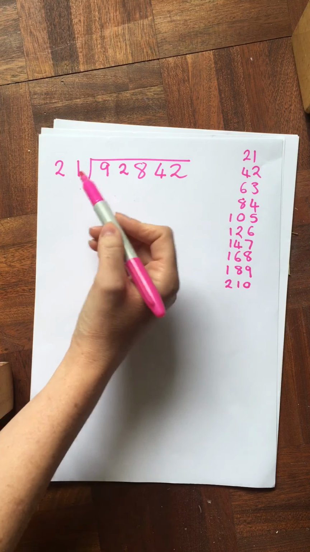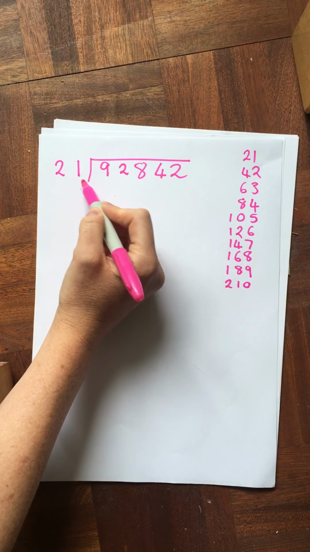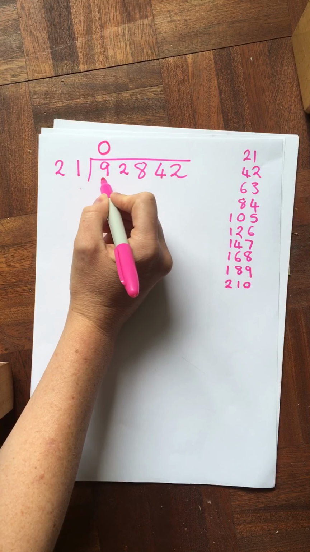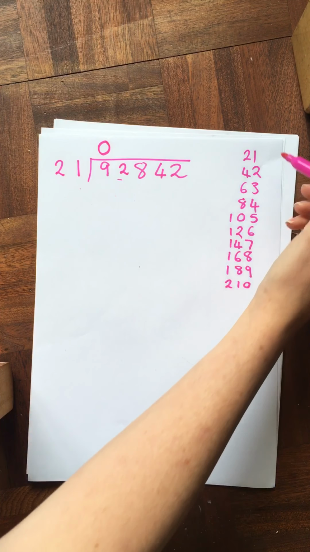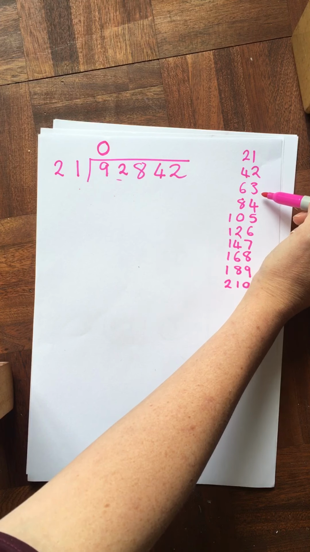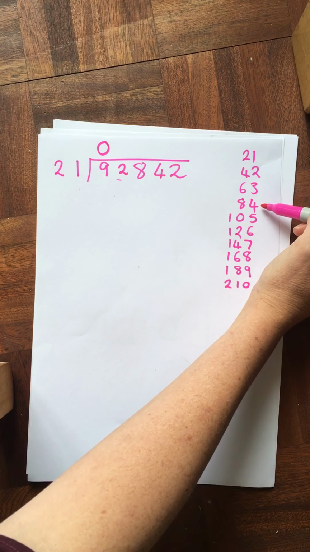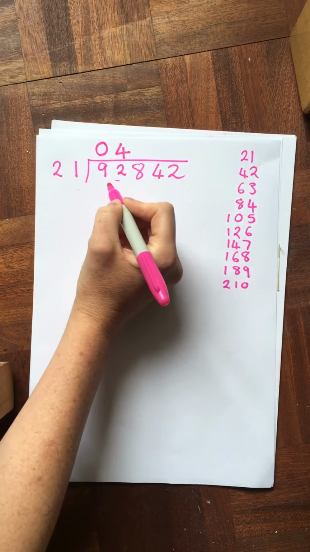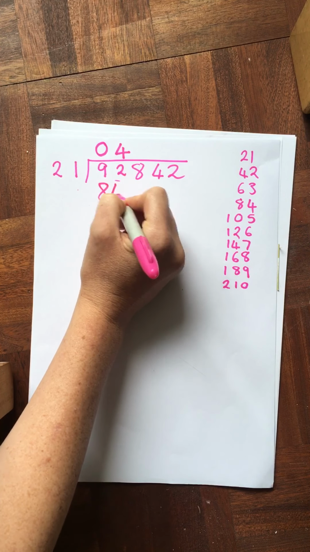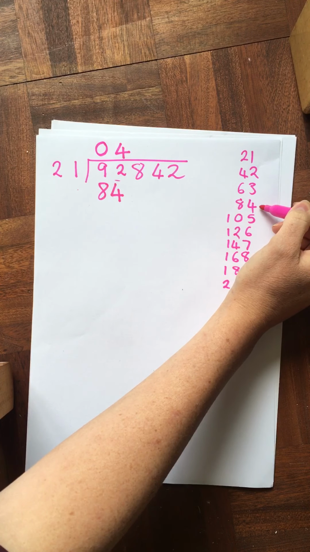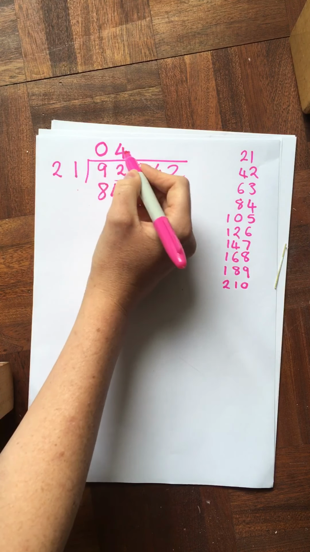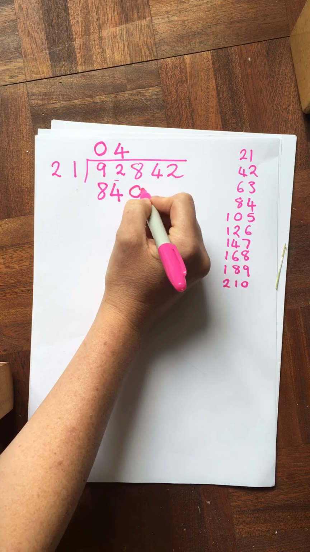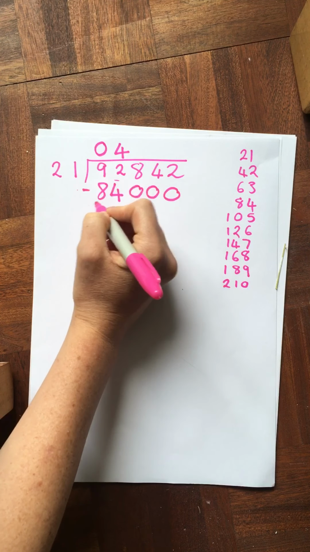So I do what I did before. I look and I say, well, I can't get any lots of 21 out of 9. So I start with a 0. So now I'm looking at 92. I look down the list. The closest I can get is 84, and that's 4 lots of 21. So 4 times 21 gives me 84. So just the same as I did before, I've said what I've times by there, and I've put the answer there. I fill in my gaps with zeros, and I take it away.